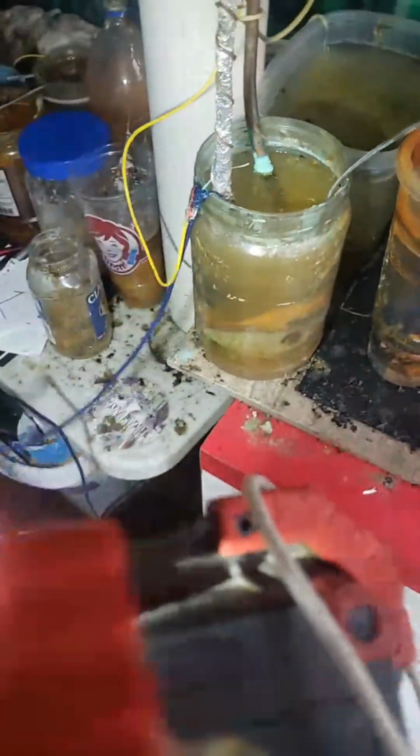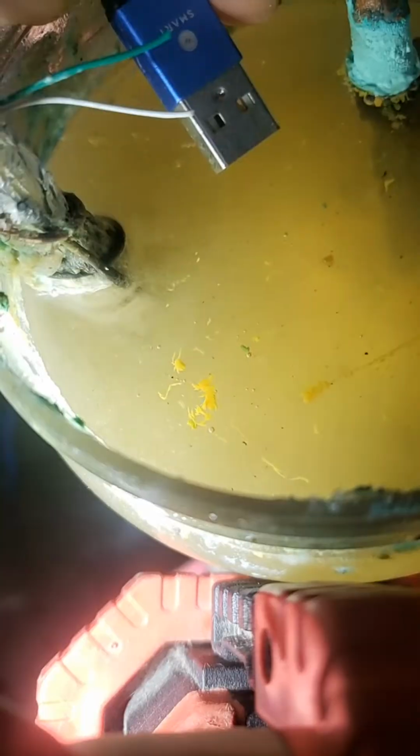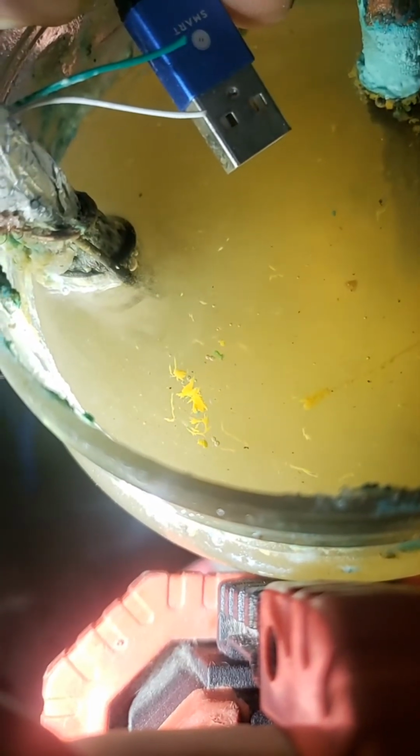There was nothing connected. Still see the same reaction. Nothing at all. And it hasn't been plugged in this entire time. It's been right there.